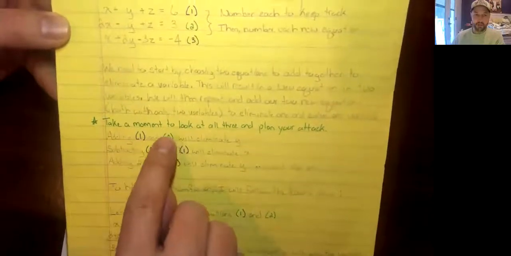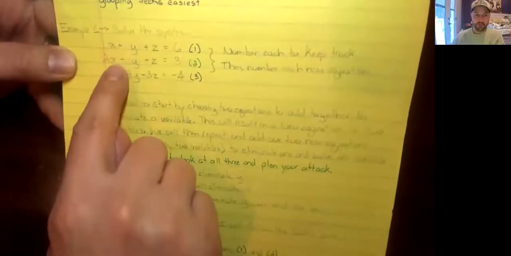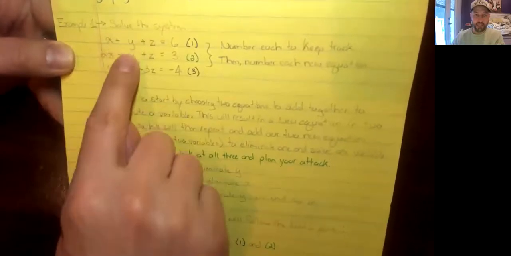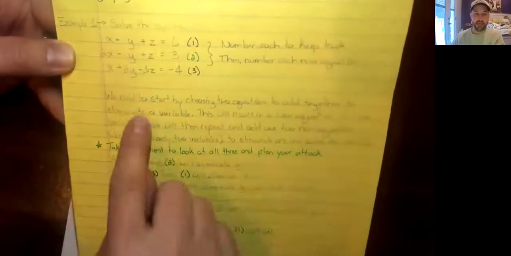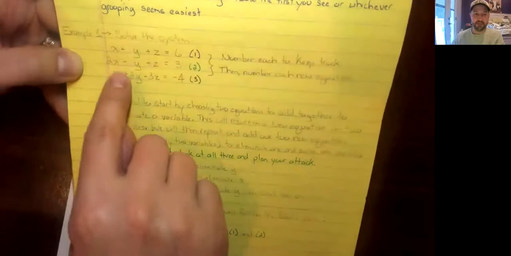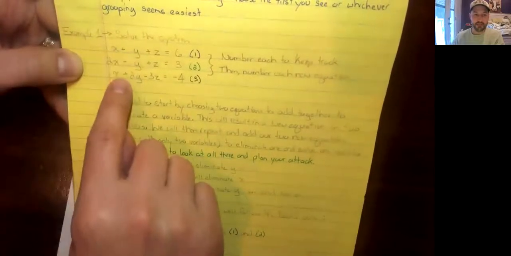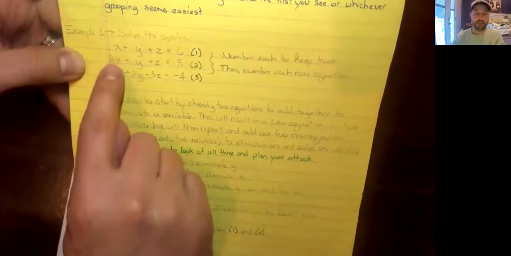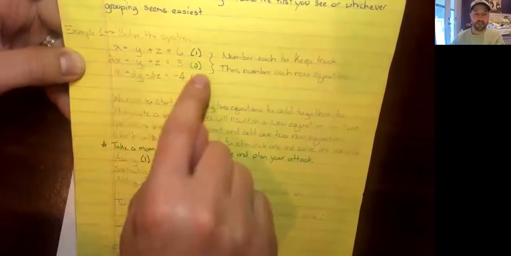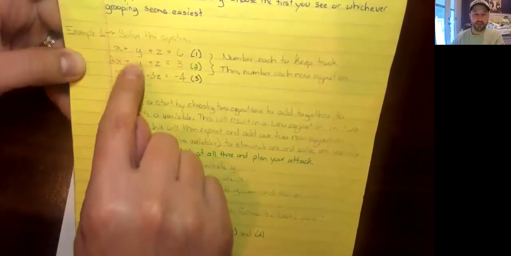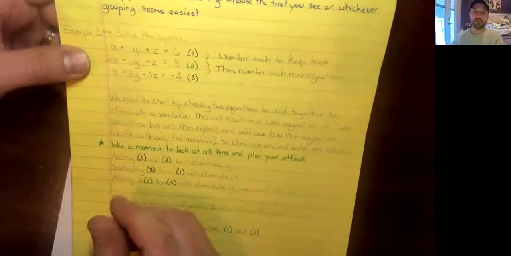If we add 1 and 2, there's 1 and there's 2. If we add them together, negative y plus y, my y's are gone. I eliminate y if I add 1 and 2. Subtracting 3 from 1, x minus x, my x's are gone. I could eliminate x. Adding 2 times 2 to 3, if I double the second one, I'd have a negative 2y. I add that to 2y, the y's are gone. It all depends on what you see first.